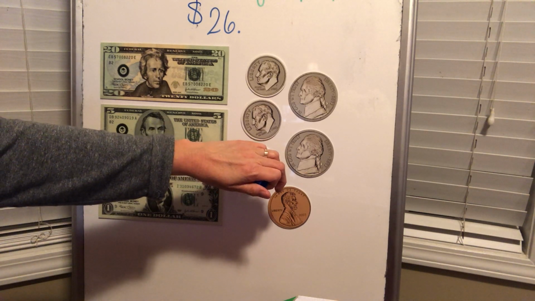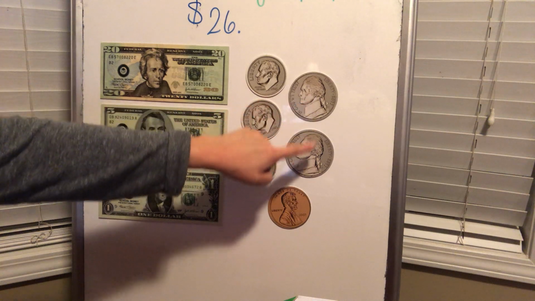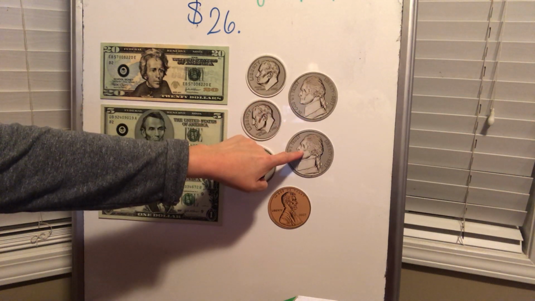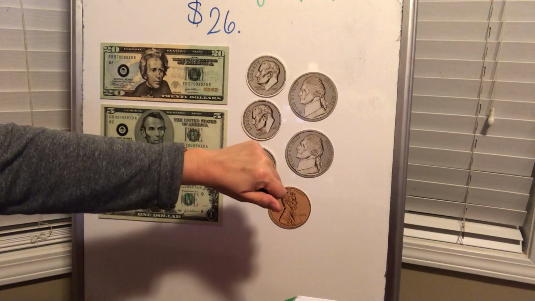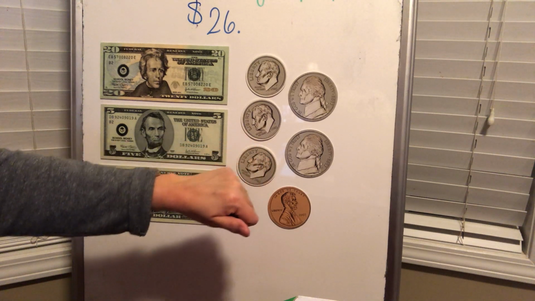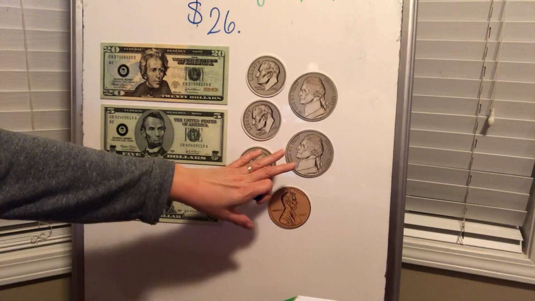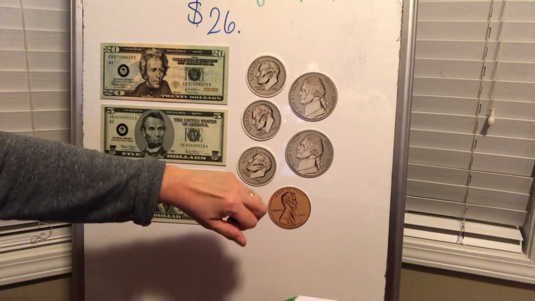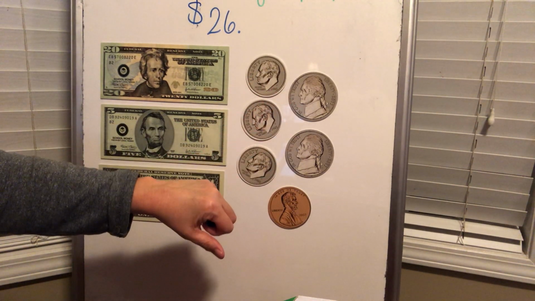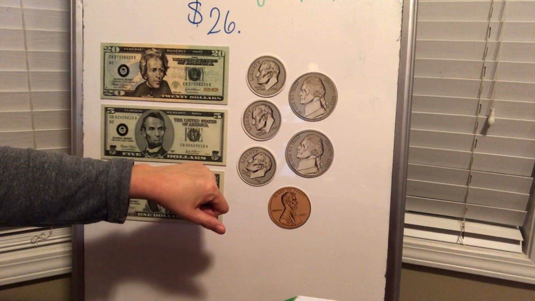I always have tried to tell students to pay attention even to the faces that are on them. And on the face of a nickel is Thomas Jefferson, whereas on the face of a quarter, it would be George Washington. But you don't have to worry about that in this problem because you don't have any quarters, you've got dimes and nickels. And of course, the difference here is size. Dimes are easier to tell because they're smaller.